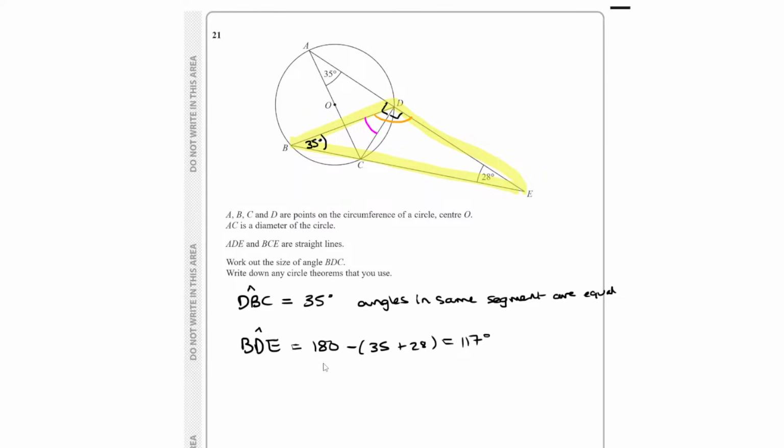And then I just wrote down here, I think, just to really over explain, CDE is the same as CDA, which is 90. And then I did use a circle theorem there, right? So I put angles in semicircle is 90. Again, I'm not even using full sentences, to be honest. Yeah, so since the angles in a triangle, so BDE is 117.